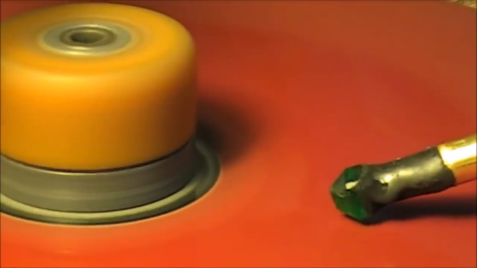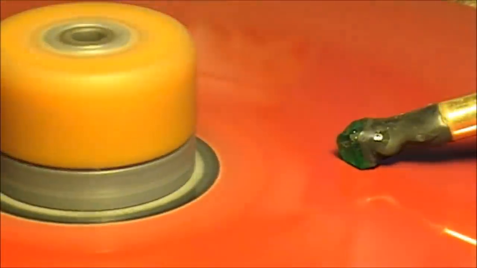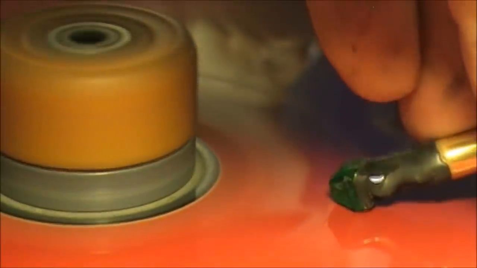And we add two angles just to break down the facet and to polish quicker. So let's see now, almost there. Yeah, we're done already.